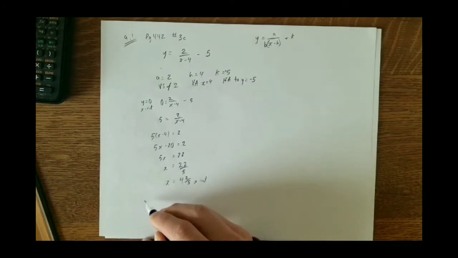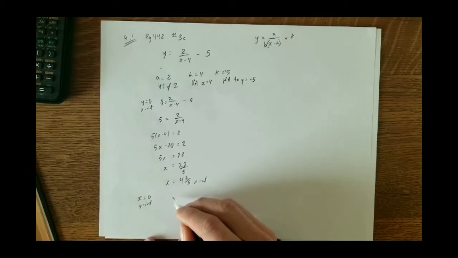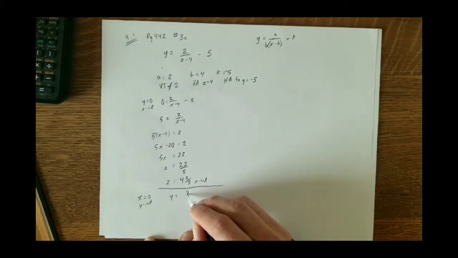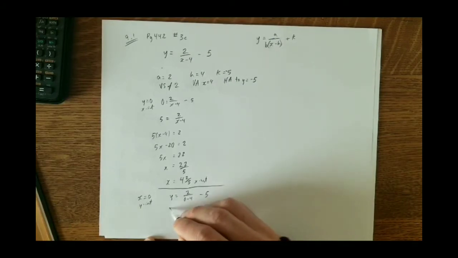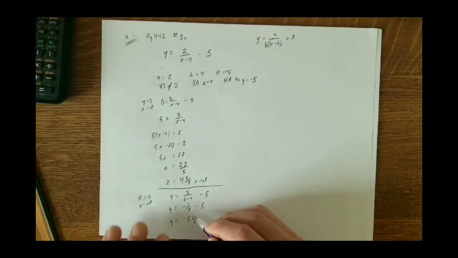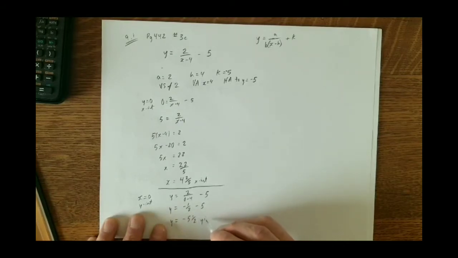And then if I want to find the y-intercept, I'll put in x equals 0. I'll get y equals 2 over 0 minus 4, minus 5. I get y equals negative 1/2 minus 5, so y equals negative 5.5. And that is the y-intercept.